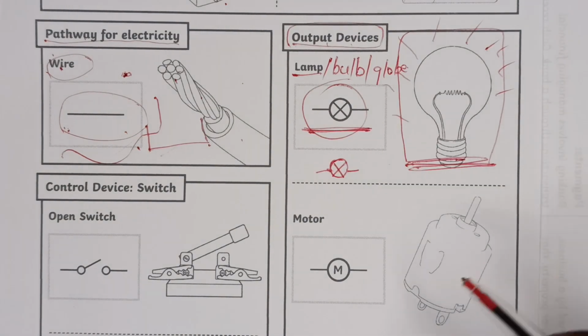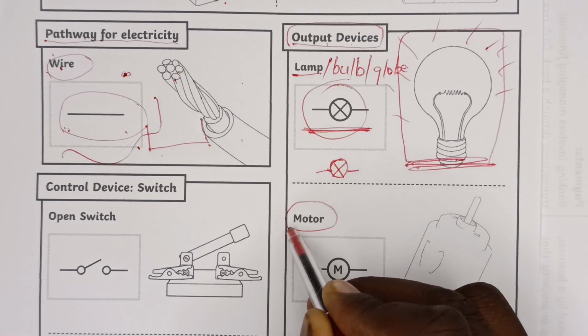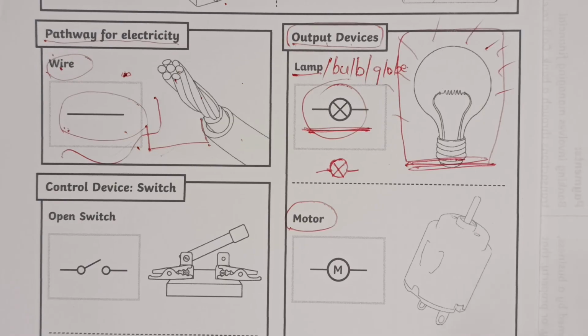Okay, let's move to this one. This one is what is called the motor. So this is a motor.